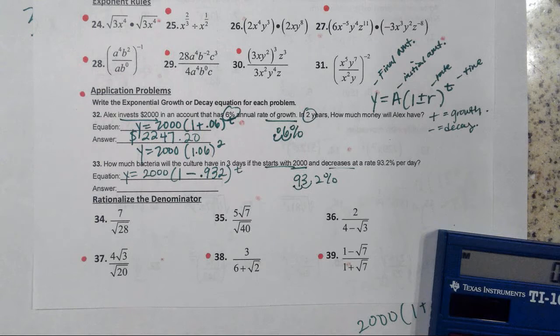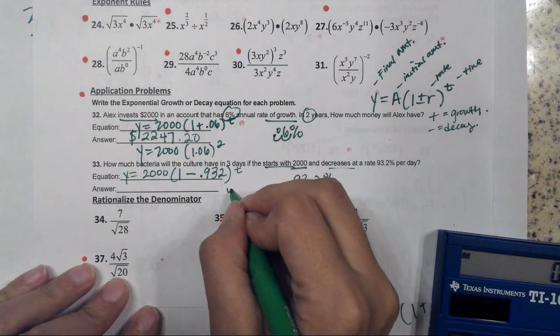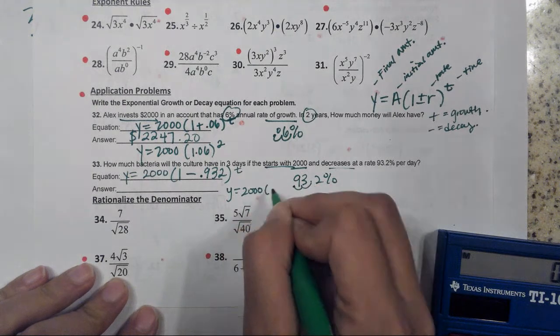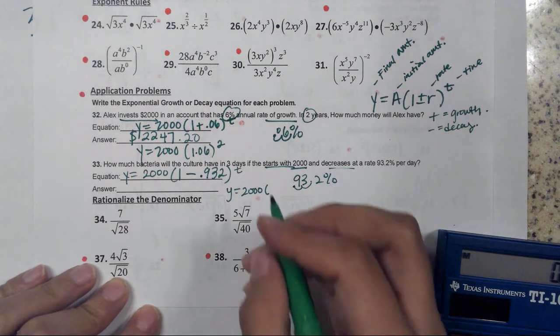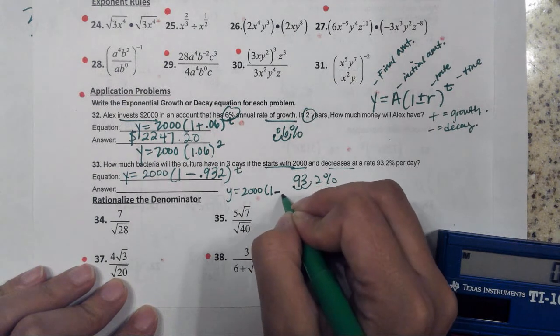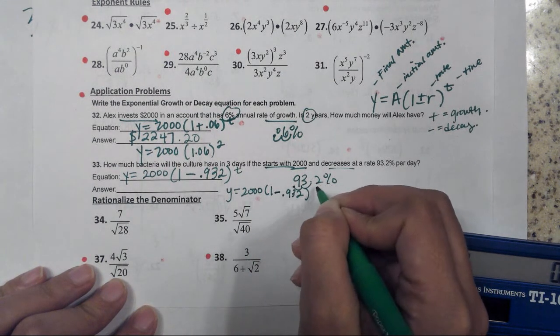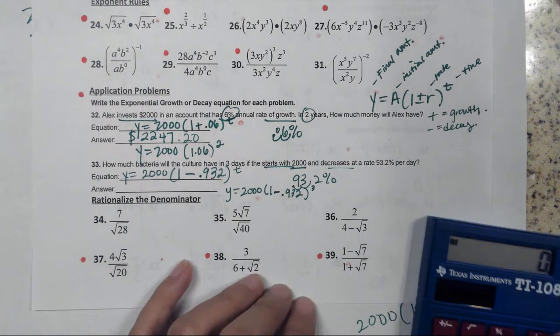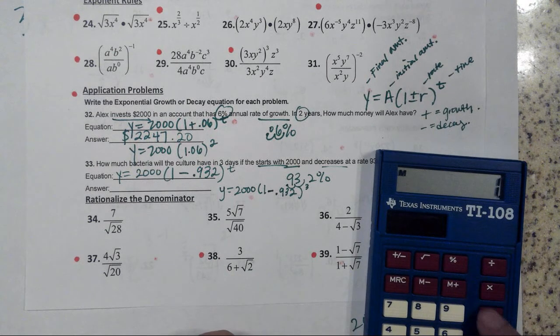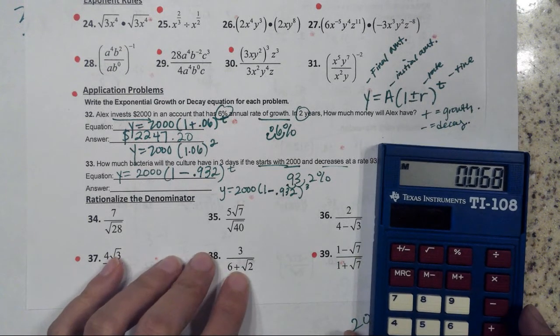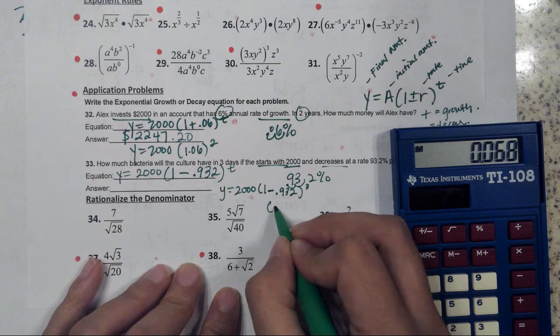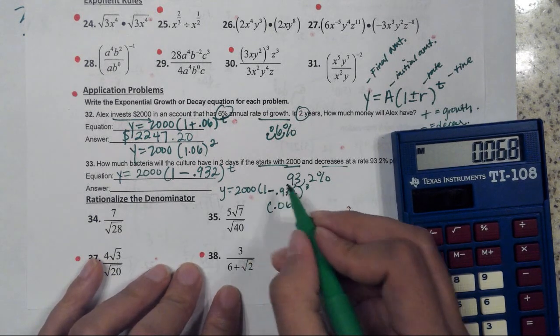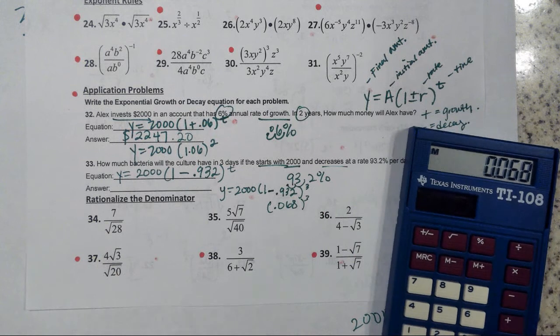Now they want us to solve for 3 days. So my equation is going to be 2,000 times (1 minus 0.932) to the third power. Same thing, I'm going to do the inside first. So I'm going to grab my handy dandy calculator. I'm going to do 1 minus 0.932, and this part right here is 0.068. So I need to cube that. I need to multiply it by itself 3 times.